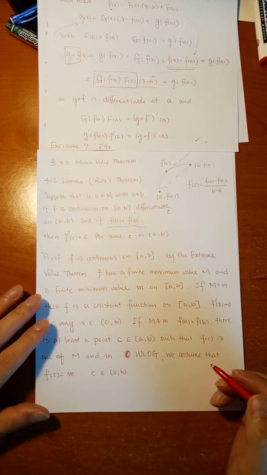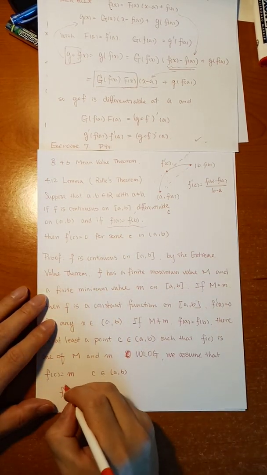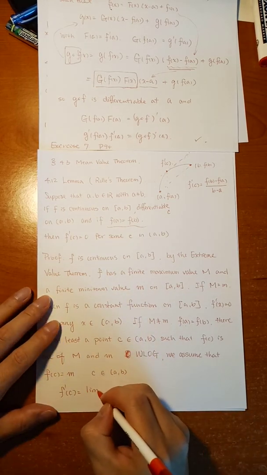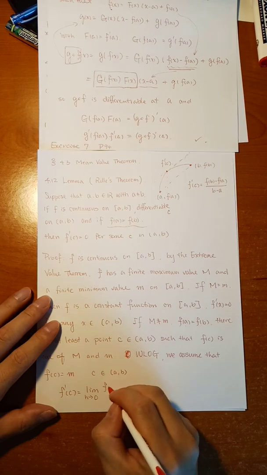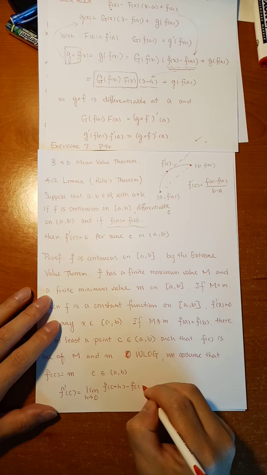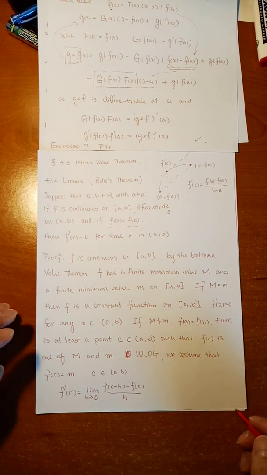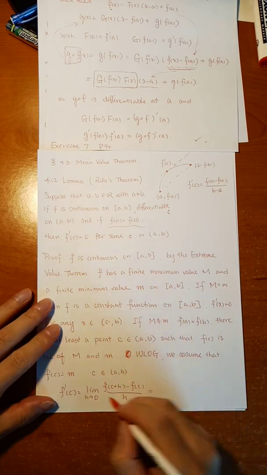Okay, now let's compute the derivative at c. Of course, we can study one-sided limits, h to 0 plus and h to 0 minus.